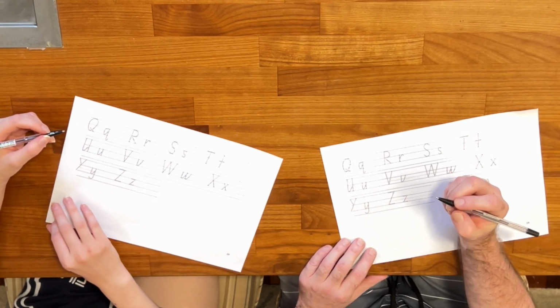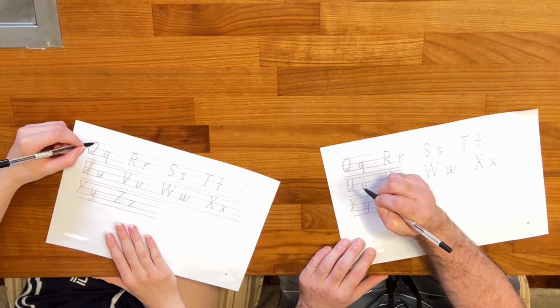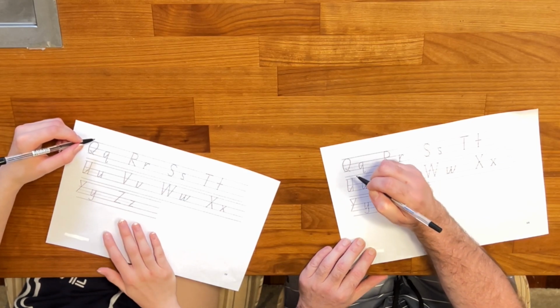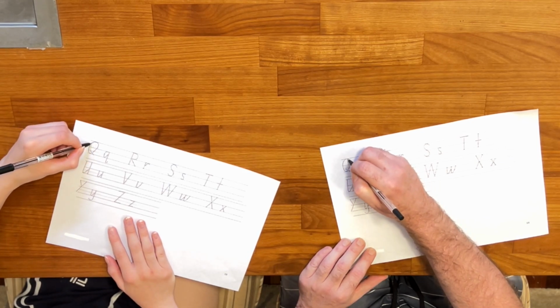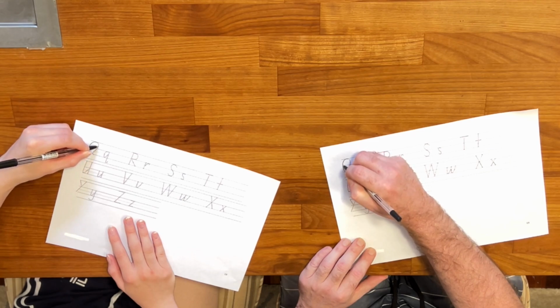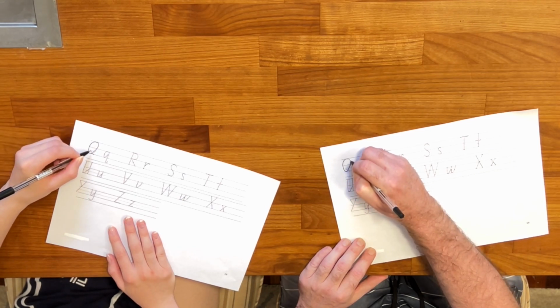Q, capital Q, looks like an O. So do it exactly the same way as you did the O. From the top around, anti-clockwise all the way up, lift your pen and put the slash.